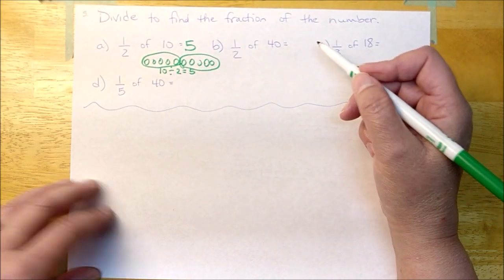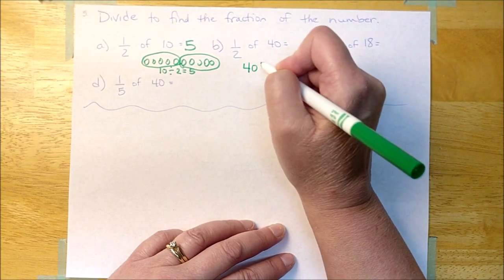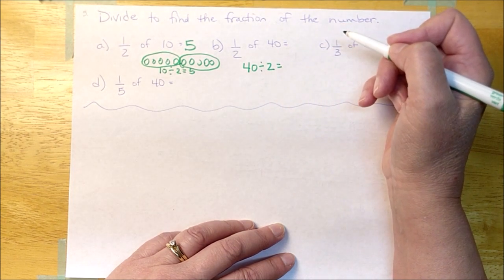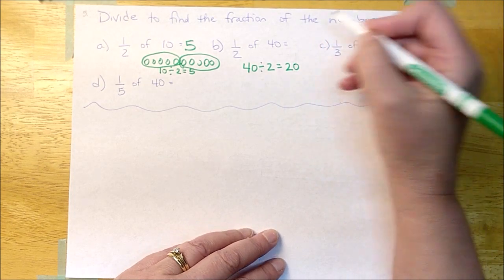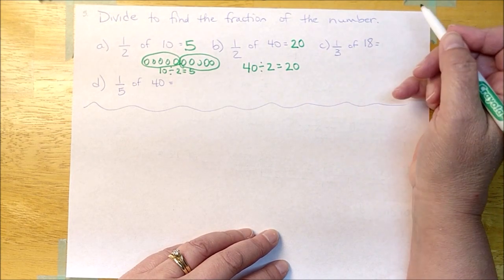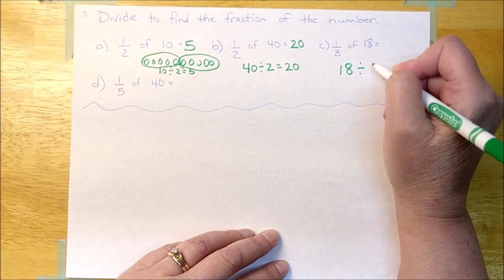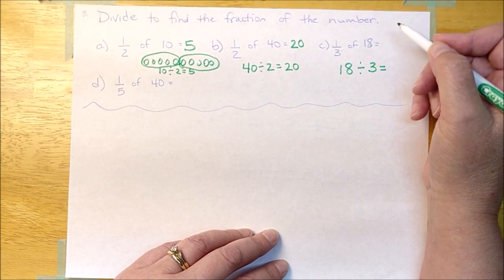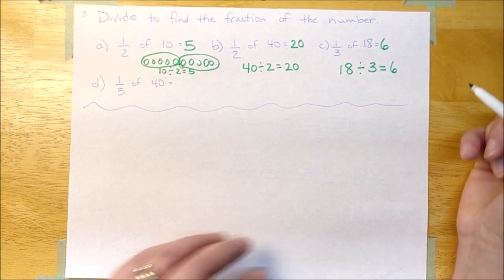I don't want to draw 40 things, but I can make this into a division problem. 40 divided by 2. If I have $40, what do I have 2 of in my hand? I have 2 $20 bills. So half of 40 is 20. Ooh, I want to find out what a third is of 18. So if I have 18 and I divide it into 3 groups, thinking back to my multiplication facts, how many groups of 3 makes 18? And it's 6. So I would get 6 of them.